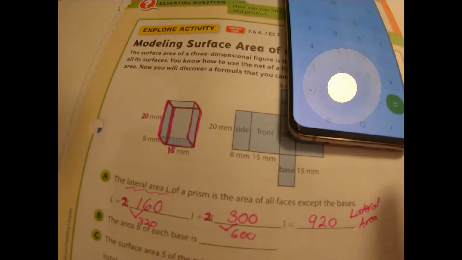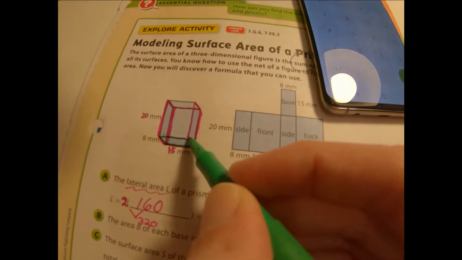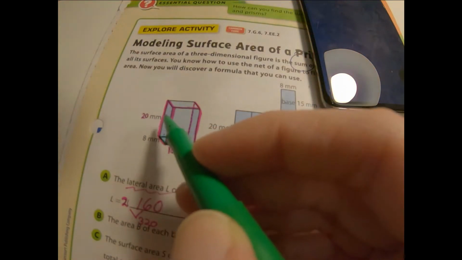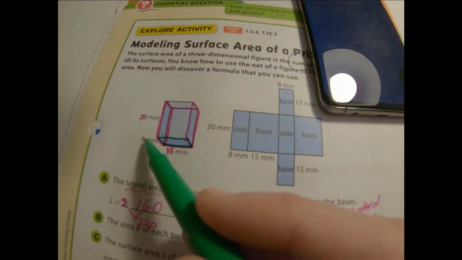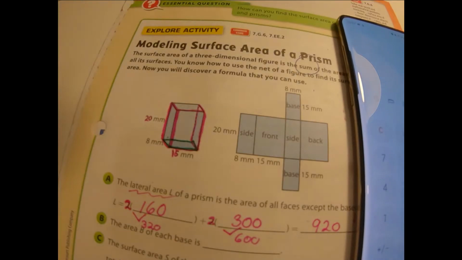Now for the area of the bases, this is separate, right? Now I'm going to focus in on just this bottom piece here, the top and the bottom. For that, I don't need to use the height to find the area. I'm just going to use 8 times 15. So if I do 8 times 15 in my calculator, that's 120. So the area of each base is 120.